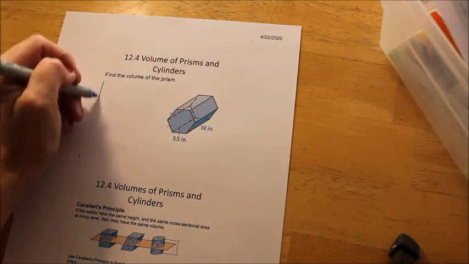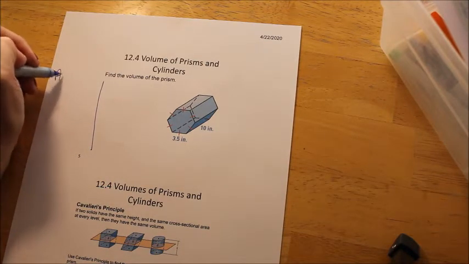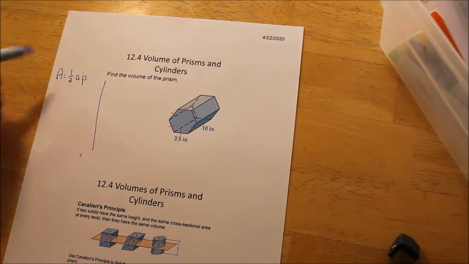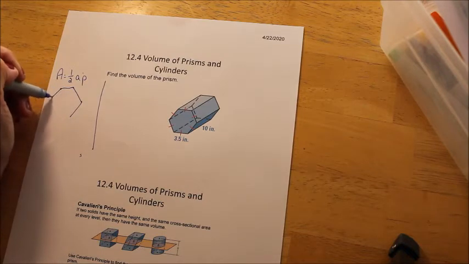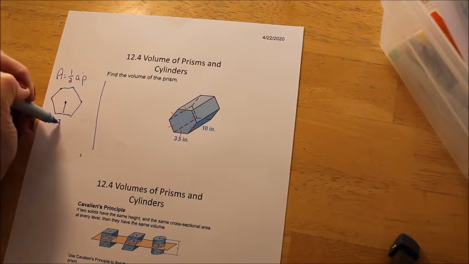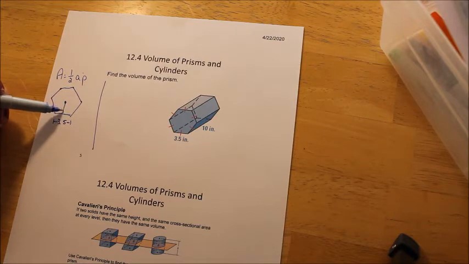Remember, and maybe what we can do is do that over here. The area of a hexagon, remember, was 1/2 the apothem times the perimeter. So if I redrew the hexagon, right, this is the length of your side, and then you had to figure out the apothem.